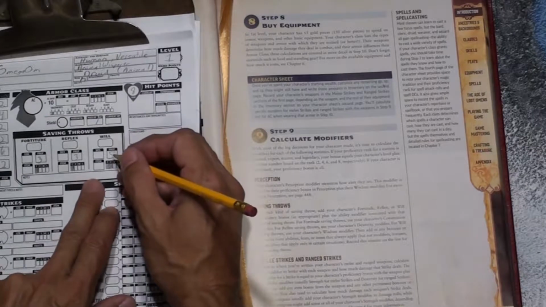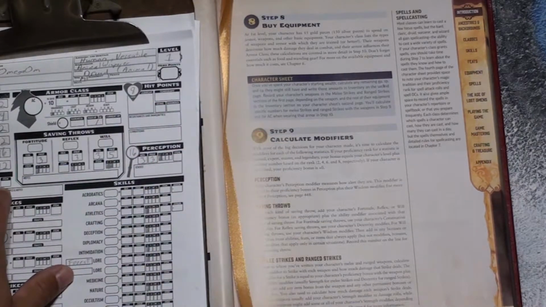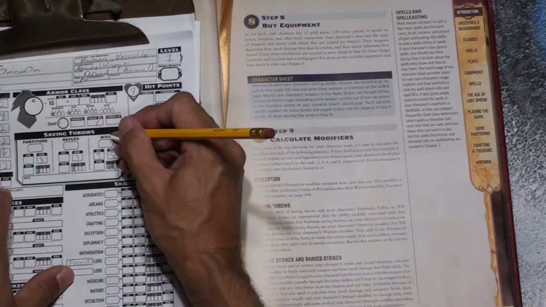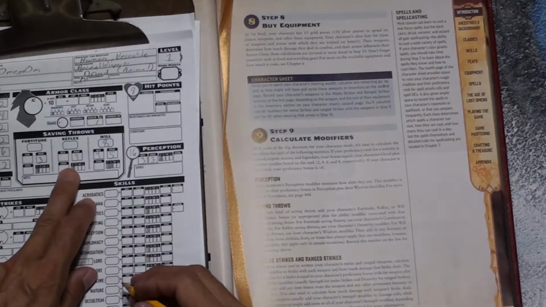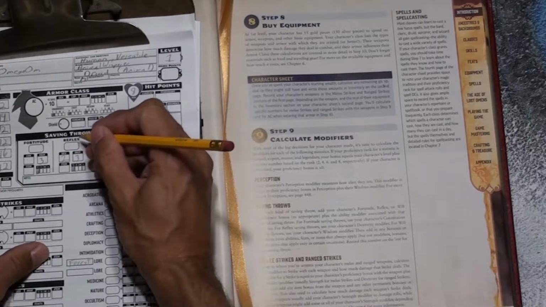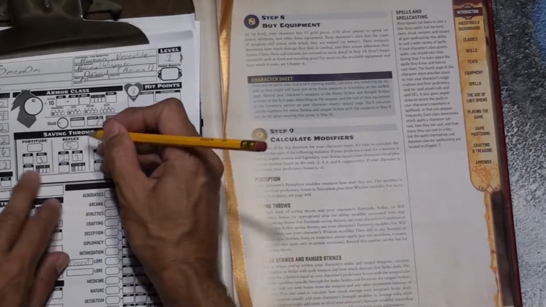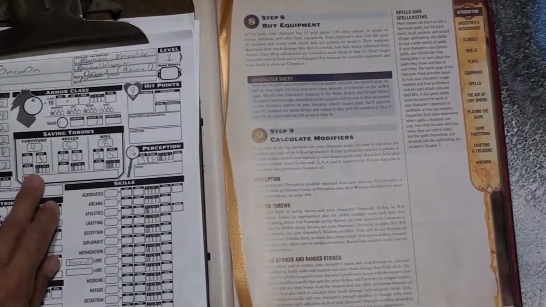Now will goes with my wisdom bonus, which is 3, so my saving throw bonus is 8. That goes in dexterity, which is 2, so 5, and constitution on that one, which is 1, so 4.